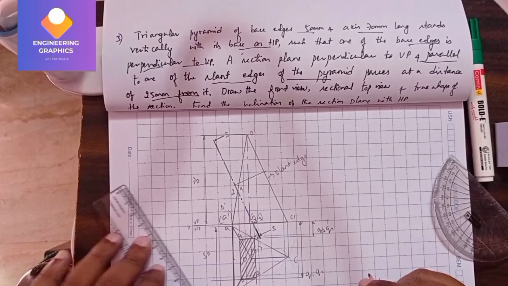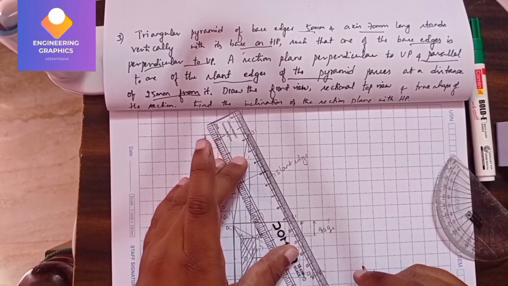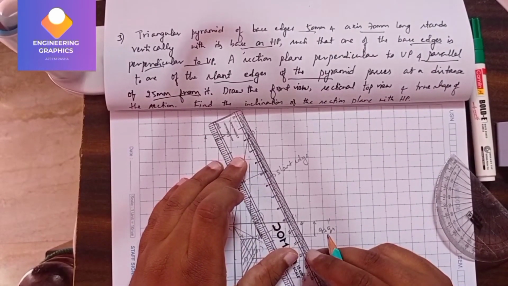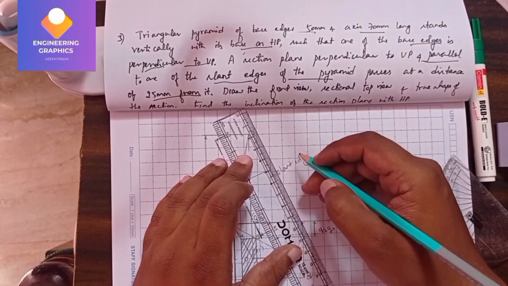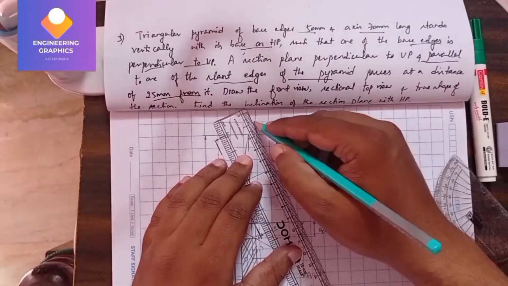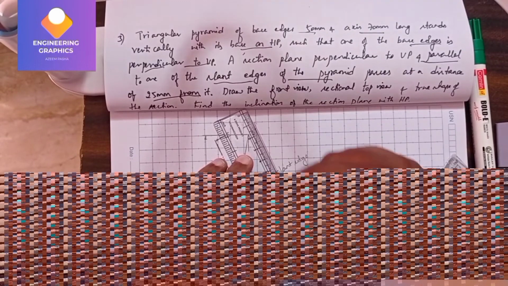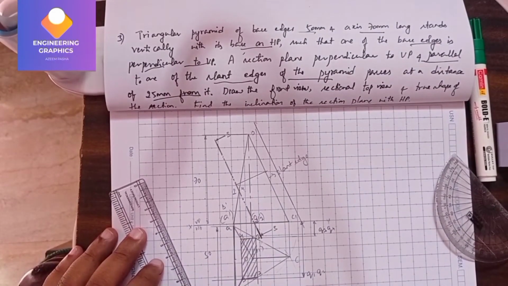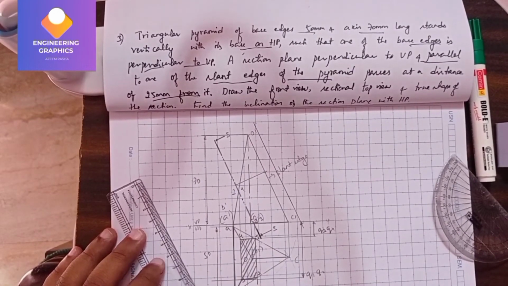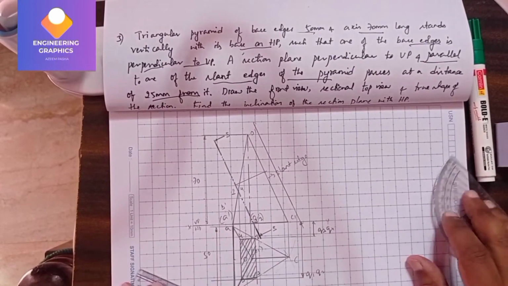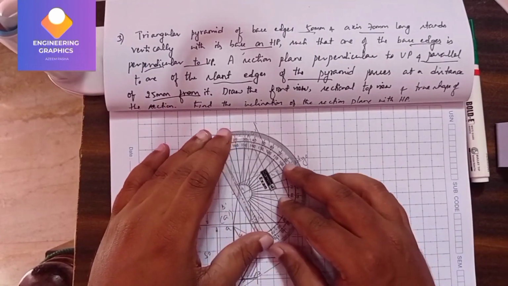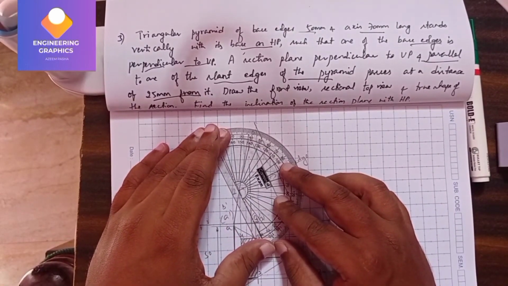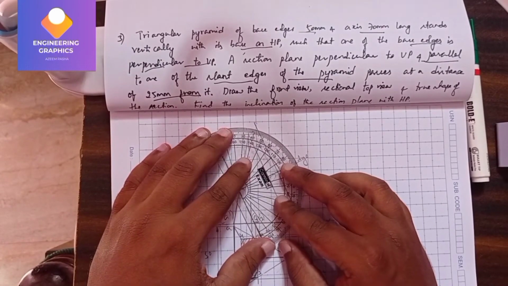Okay, so parallel to this section plane, I'm going to draw another line here. Okay, so now I have to mark the perpendicular points here.